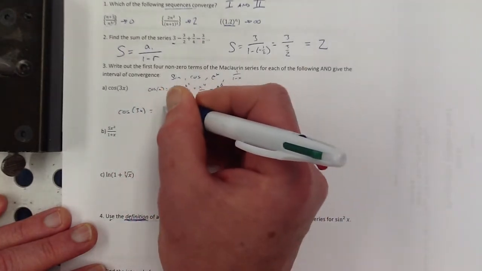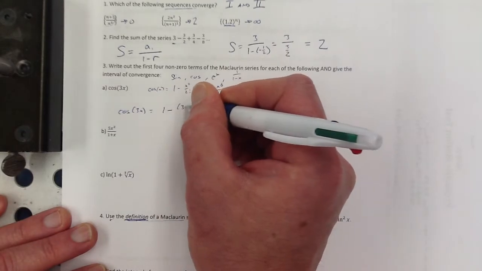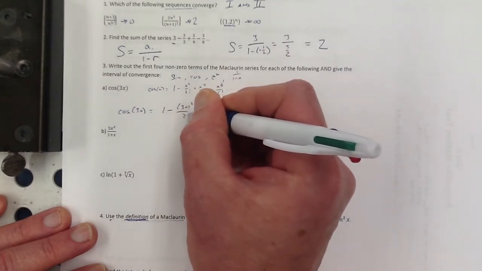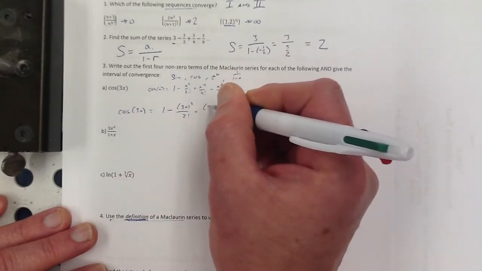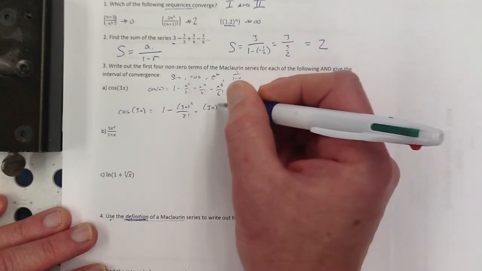So that's going to be cosine of 3x is equal to 1 minus, you want to simplify these, you can go for it, but I'm not going to because I got better things to do.